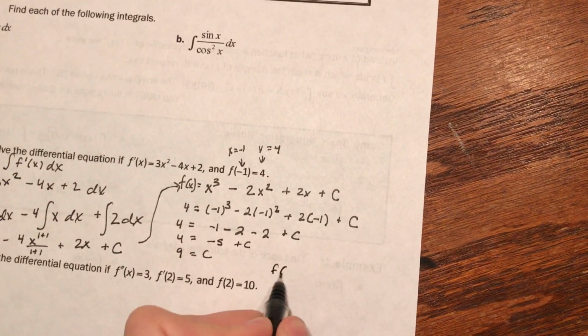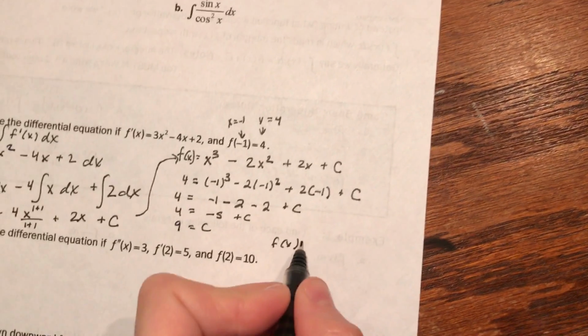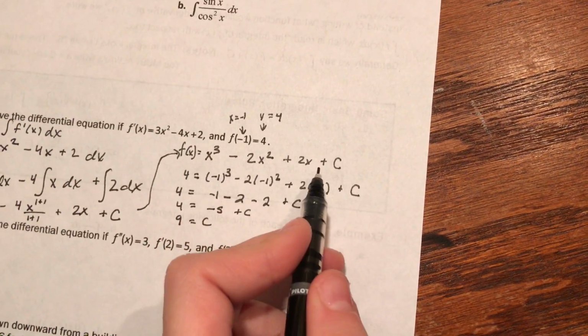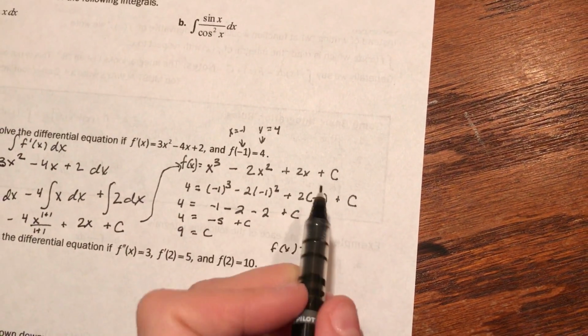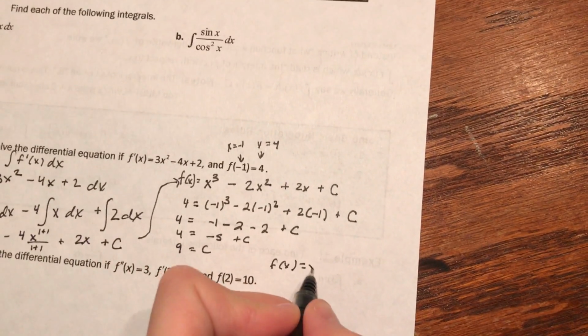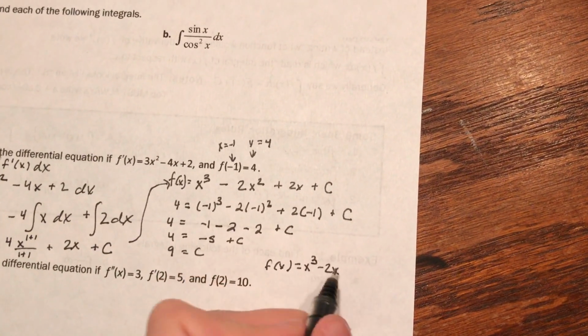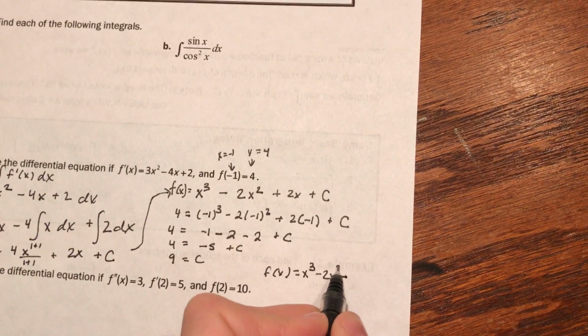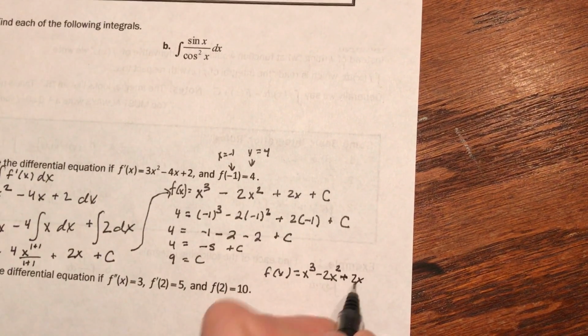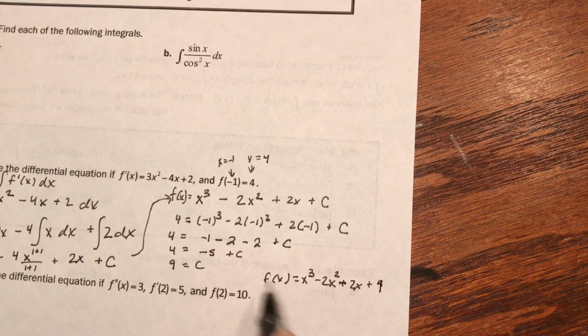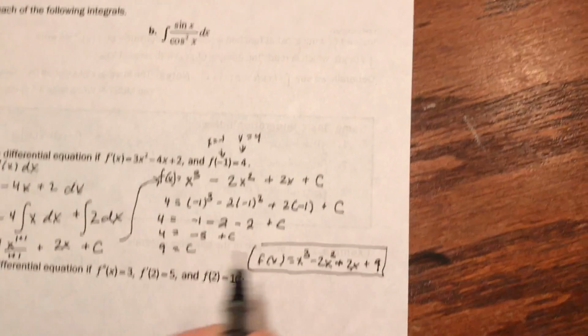And so when I solve for my differential equation, I'm actually just looking for my original function. So I'm going to take this, and then I solve for c, which is 9. So instead of writing c, I'm going to write 9. And there's our answer.